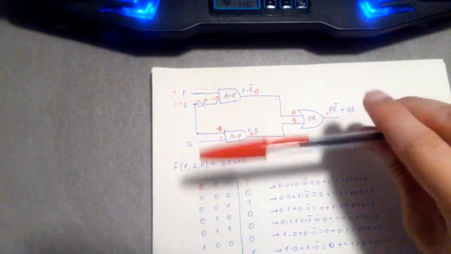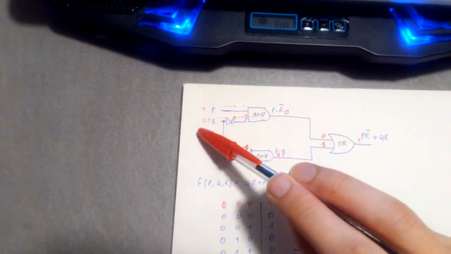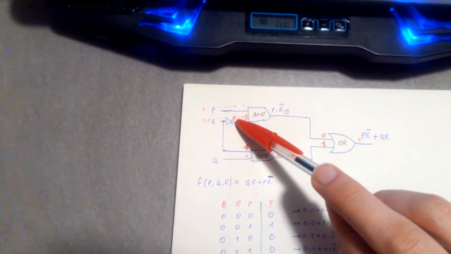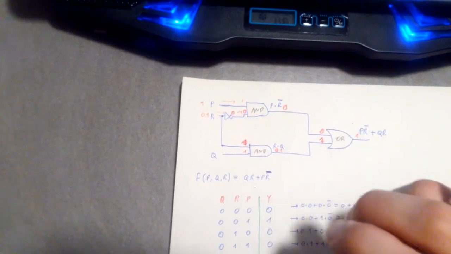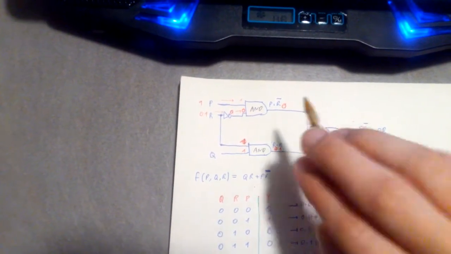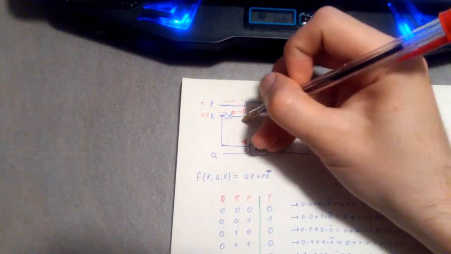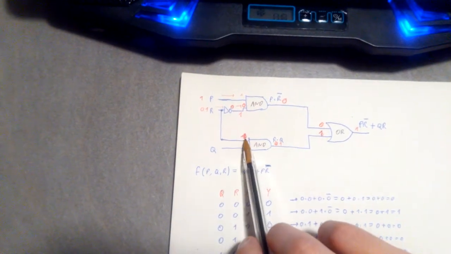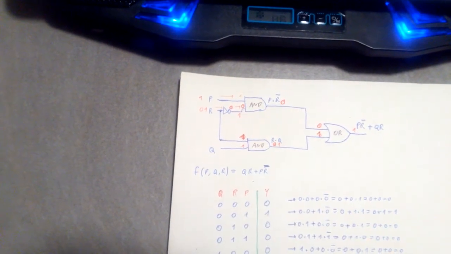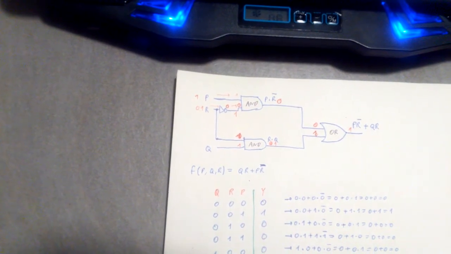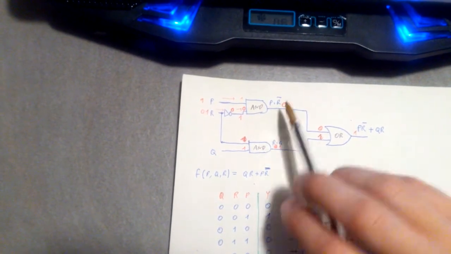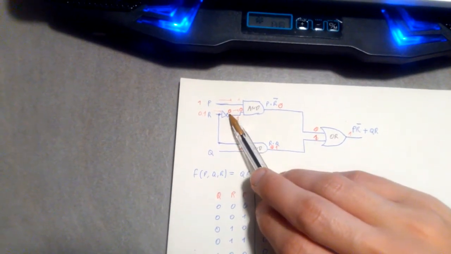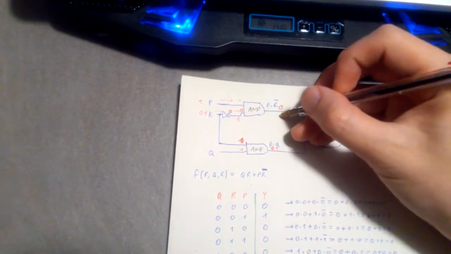There is a problem though. When I switch this one from 0 to 1, before it got to 0 here, there was a teeny tiny moment in which this one was still 1, because the NOT didn't actually happen yet, but over here, this one was already 1. So let's suppose this one was still 1 here, not 0 yet. 1 and 1, the output was going to be 1.